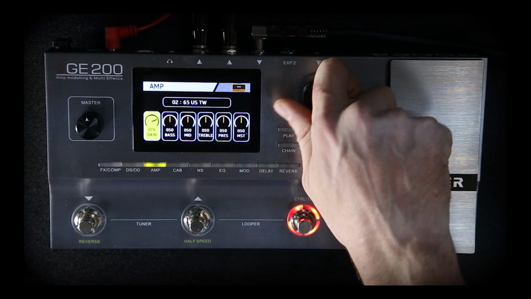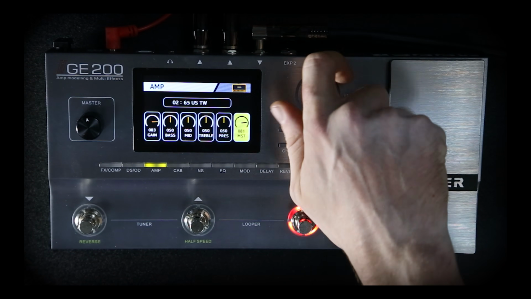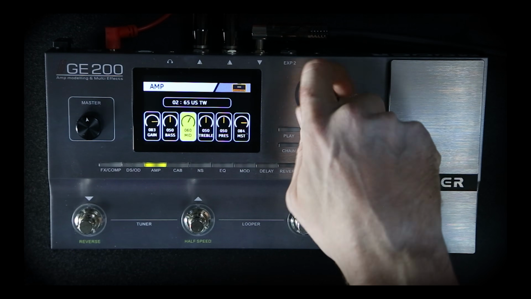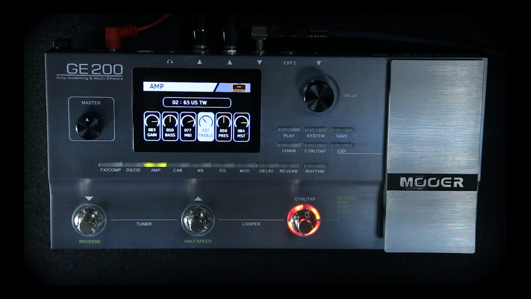We'll set up some gain here. Some master. Some of the cleaner amps are a little bit more quiet, so I like to do this, get a bit of push. We'll give it some mids. Drop the treble back a bit. Okay, let's have a listen to that.